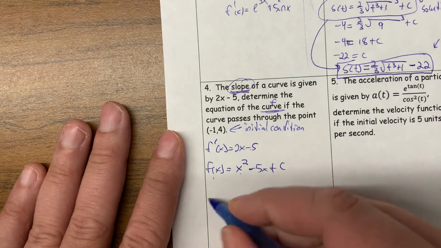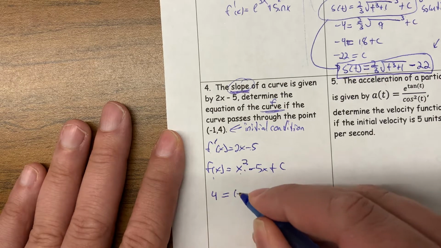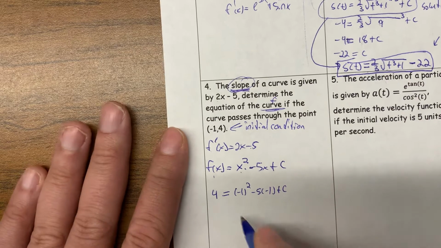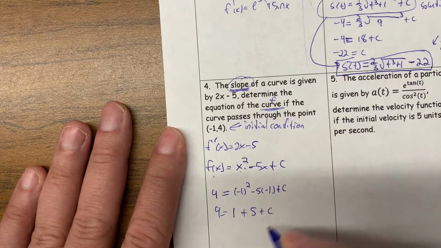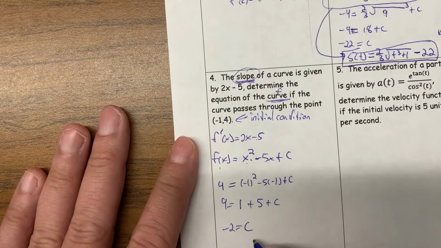So we're going to plug in 4 for y and plug in negative 1 for x. So negative 1 squared minus 5 times negative 1 plus c. 4 equals 1 plus 5 plus c. This is 6, so I'm going to subtract 6 and get c is negative 2.